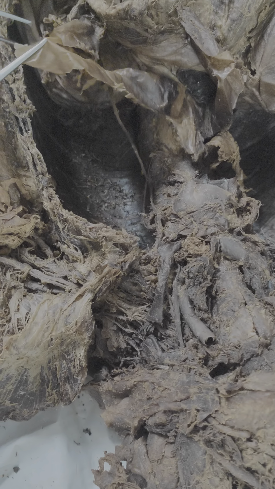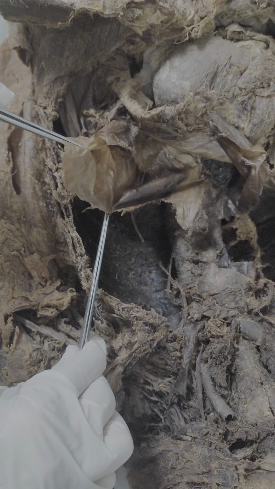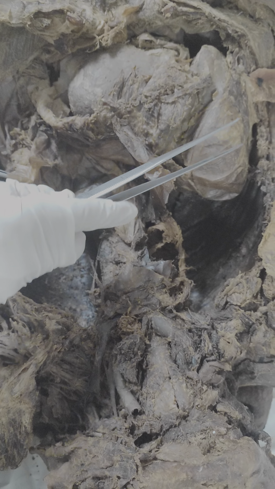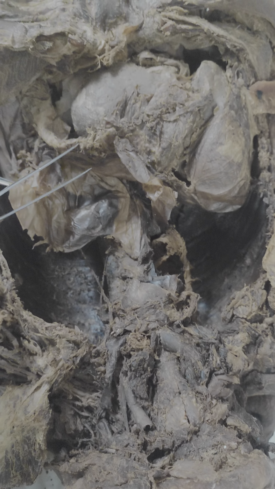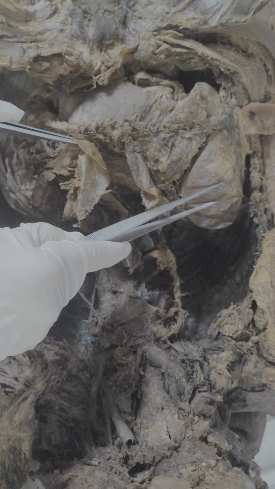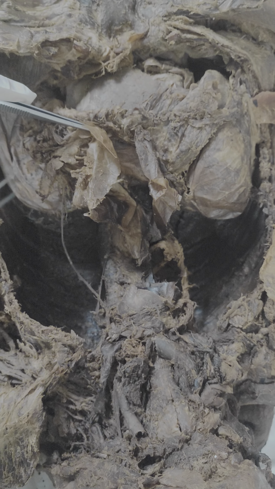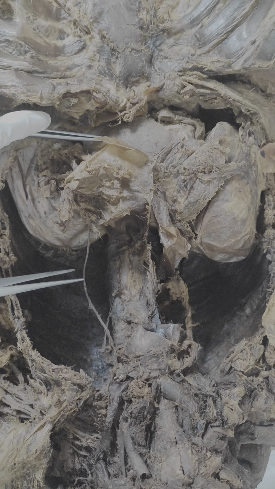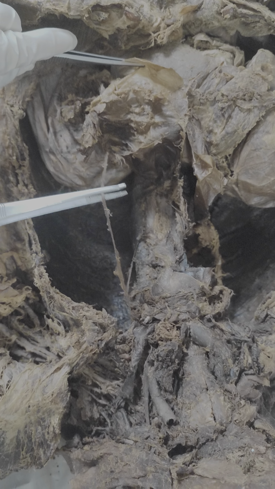Inside of the mediastinum, the heart and the covering sheet of the heart will be found. This is the pericardium, and here is the diaphragm. The dome of the diaphragm on the right side is higher than the left side because of the position of the liver. And on each side, I am able to show you the phrenic nerve.